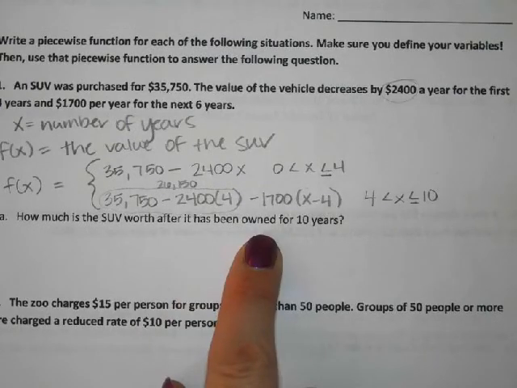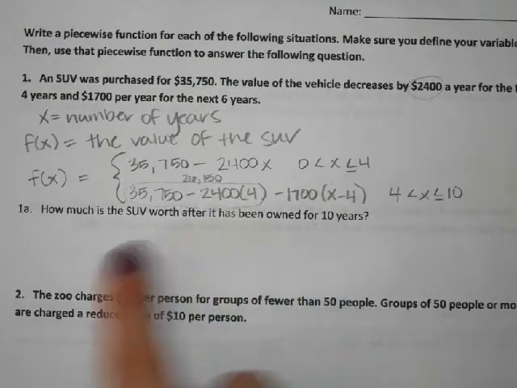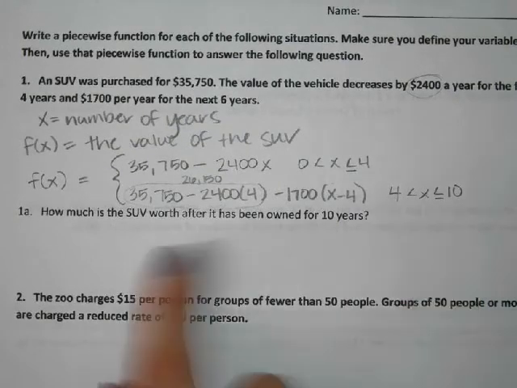And what we're going to do now is we're going to write how much the SUV is worth after it's been owned for 10 years. And I'm going to write out the math so that you can see what this means.